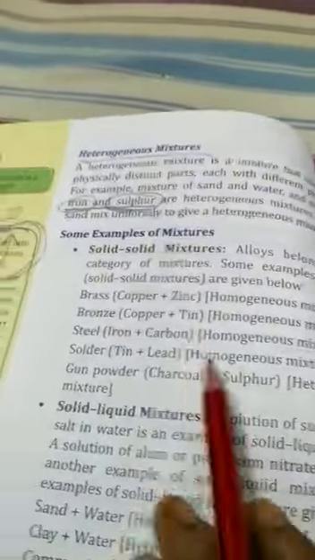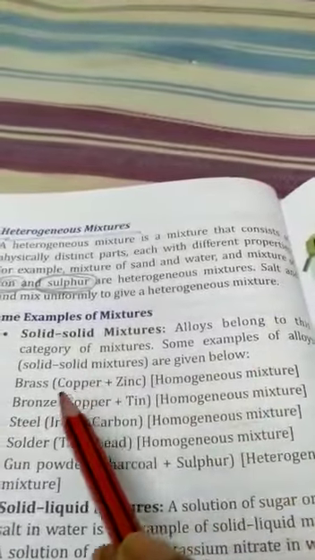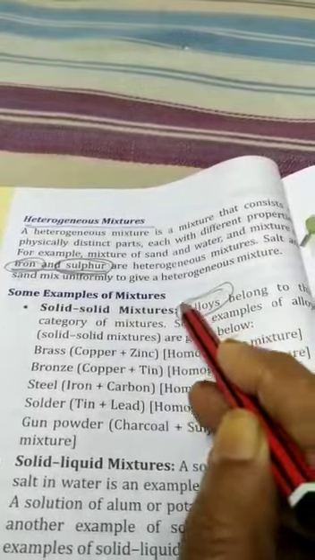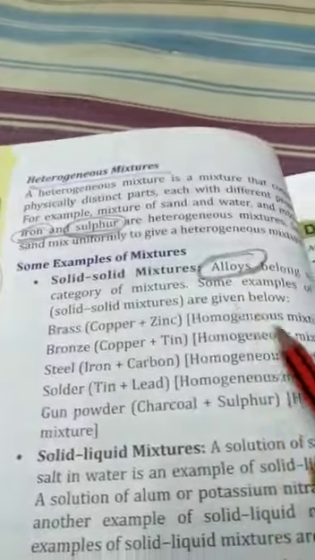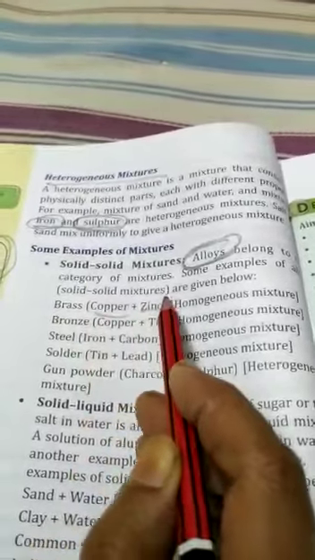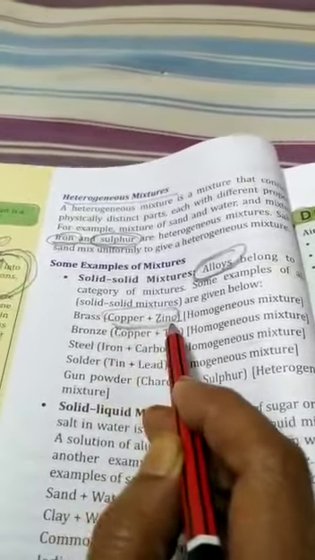Now some other examples of mixtures are solid-solid mixtures. Like it consists of all the different kinds of alloys. Alloys means when two different metals combine with each other to form a completely new metal. Like brass is the alloy of copper and zinc. When copper and zinc mix with one another, you cannot make out that it is made up of copper and zinc, and it comes out as brass.